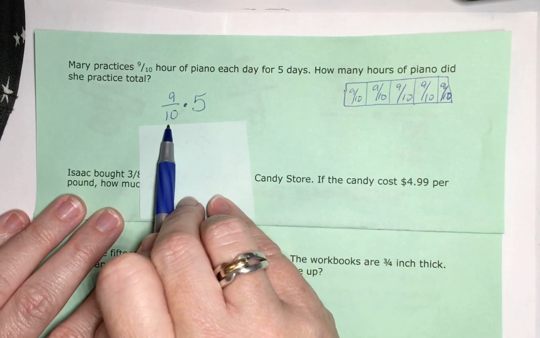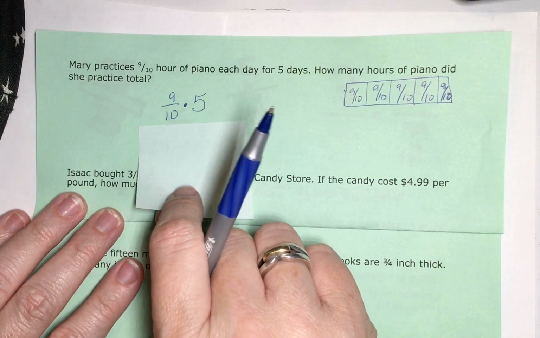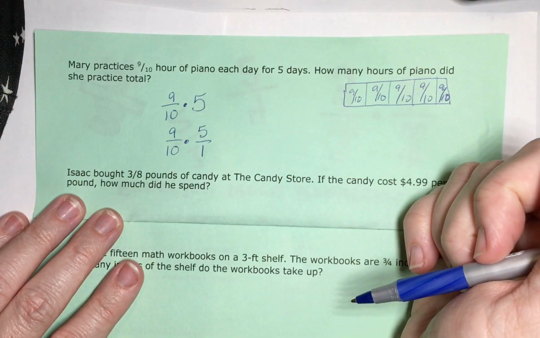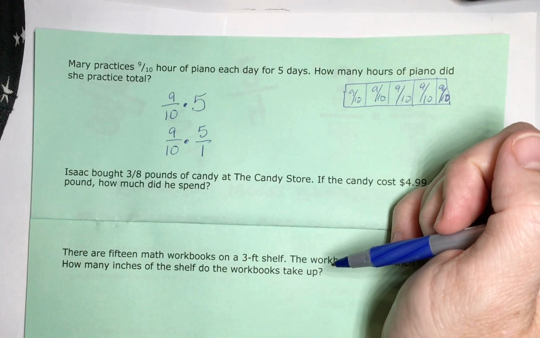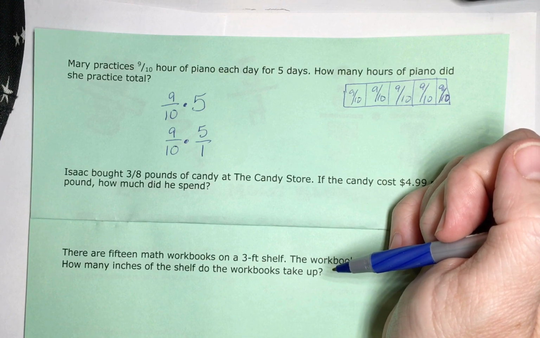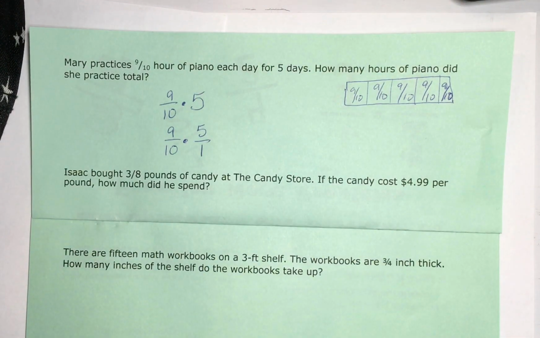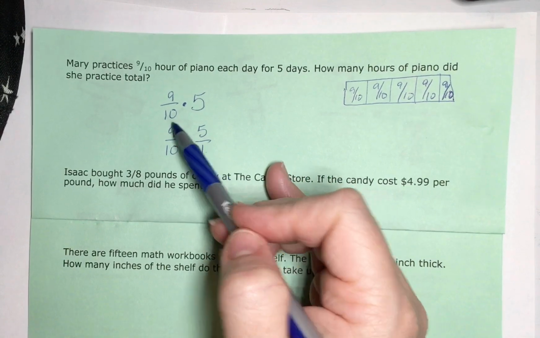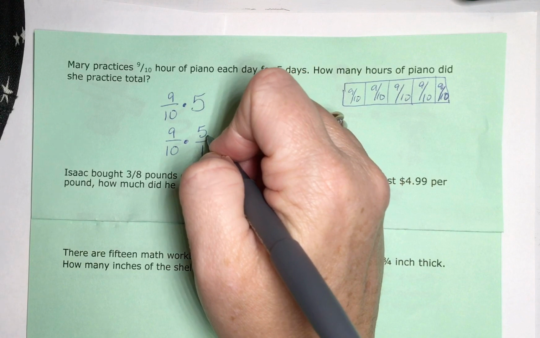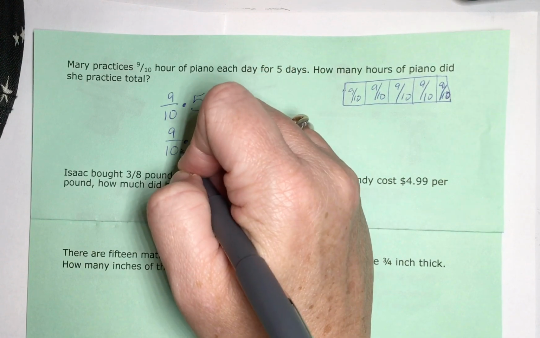So we're going to say 9/10 times 5. And we know that when we do fractions, we have to multiply fractions. So we have to take that 5 and change it to 5 over 1. Then we're going to see if we can simplify, and we can. We look at our diagonals, remember? So we look at 9 and 1. Can't simplify that, but we can simplify the 5 and the 10. So we are going to divide by 5, divide by 5.